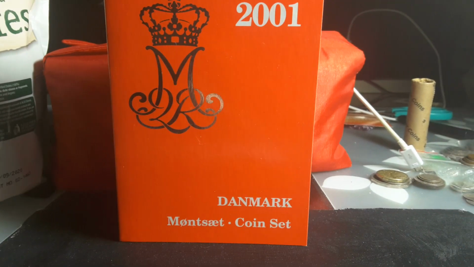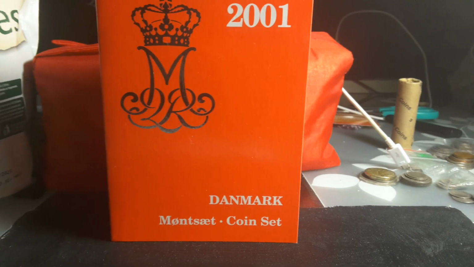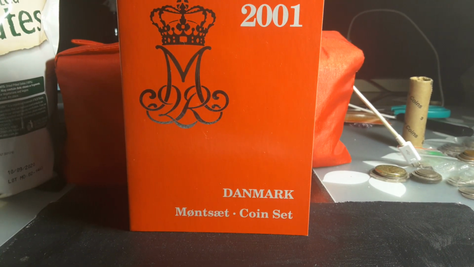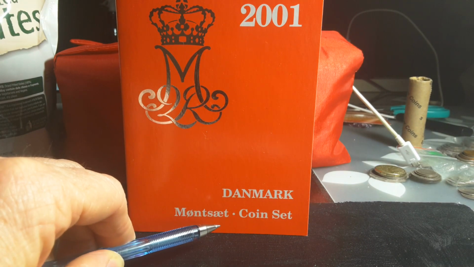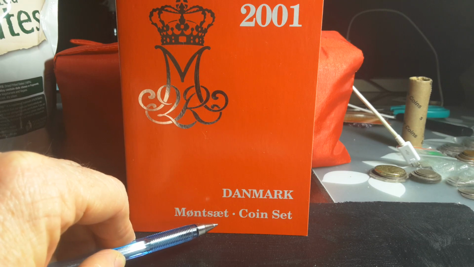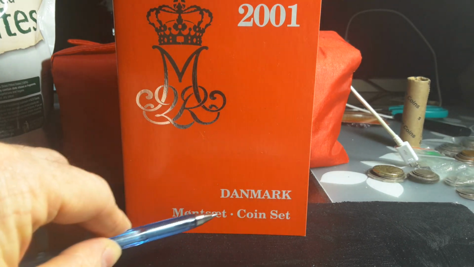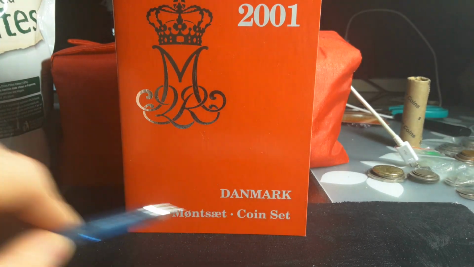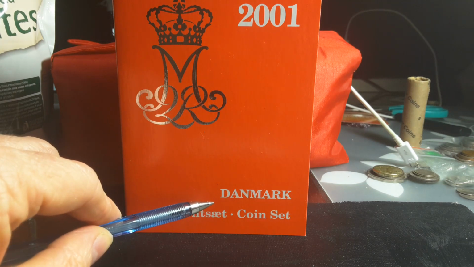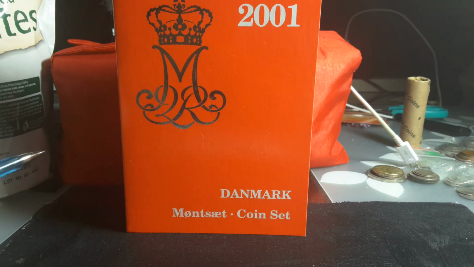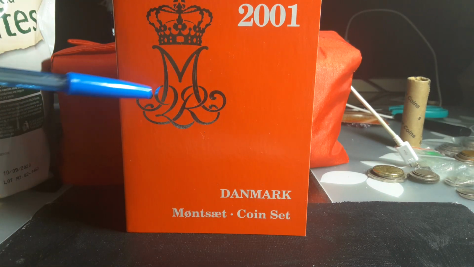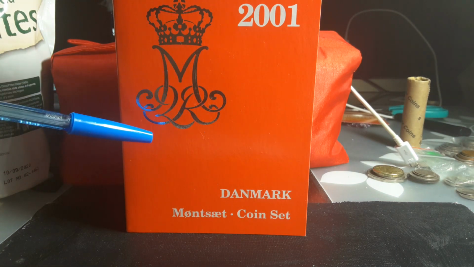So today we're just going to have a look at the Denmark 2001 coin set. And as you can see, it's actually in Danish and English. So Møntsted, coin set, and coin set. So from Denmark. And as you can see, in English, Denmark starts with D-E-N. In Danish, it's D-A-N. And here we have the monogram of Margrethe II.